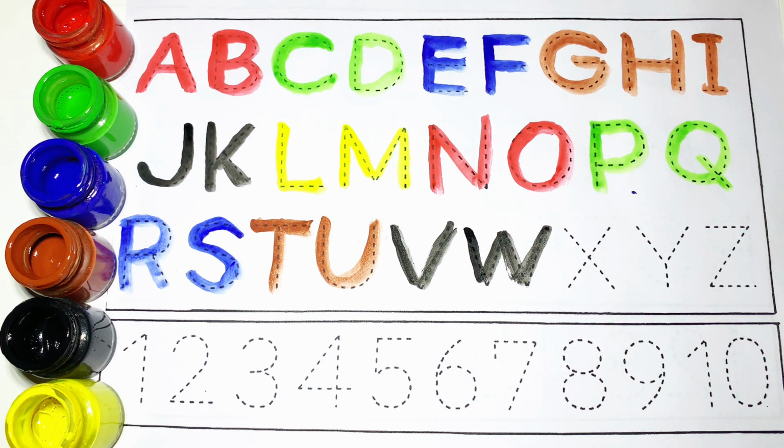Kids, now draw X. X for X-ray. The alphabets of X. And use yellow color.